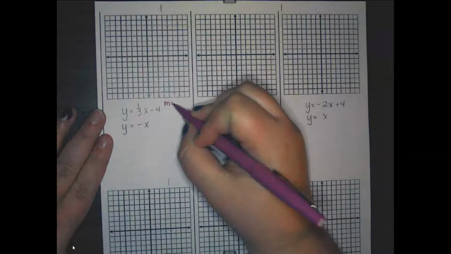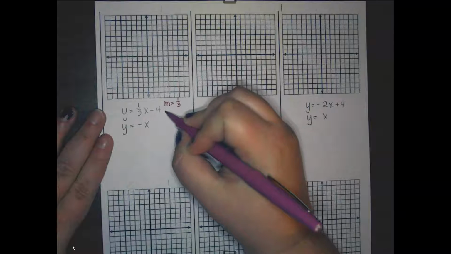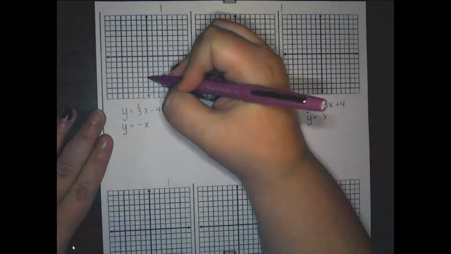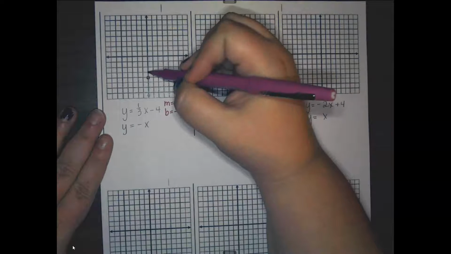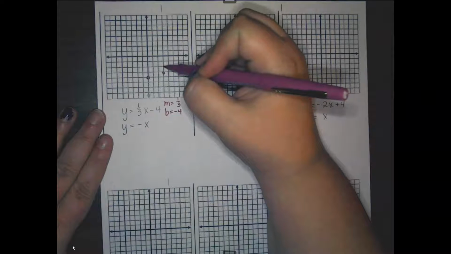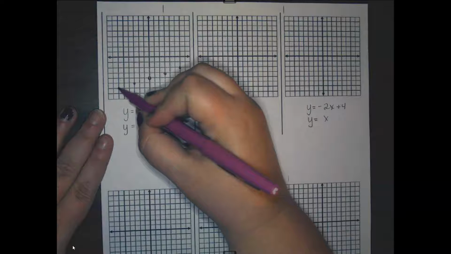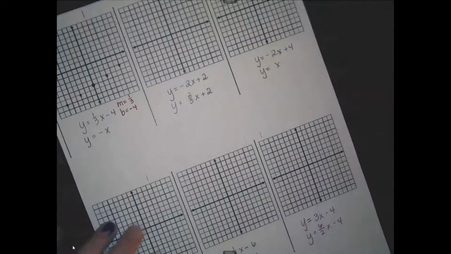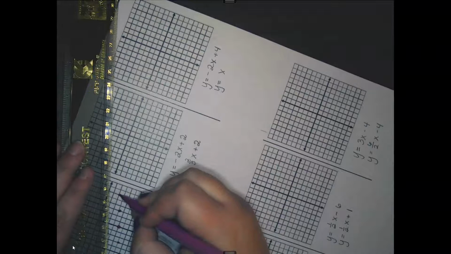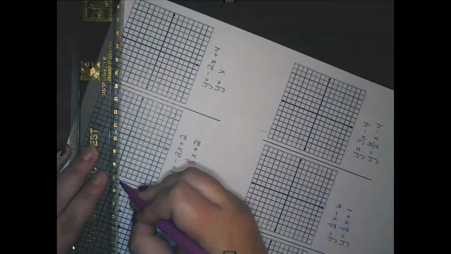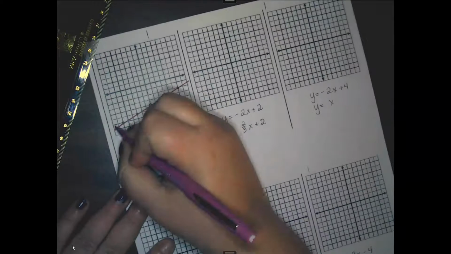All right, my slope is 1/3. My y-intercept is -4, so I'm going to start at -4, and rise 1, run 3. Reverse it: down 1, to the left 3. Using a ruler or a straight edge, make sure you are drawing straight lines. Connect those points, and put arrows on the end of my line.